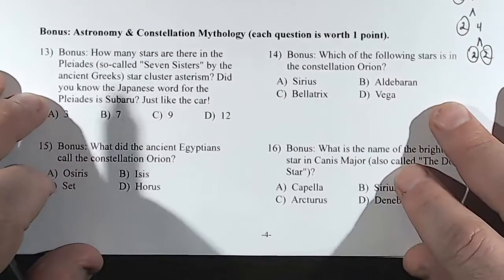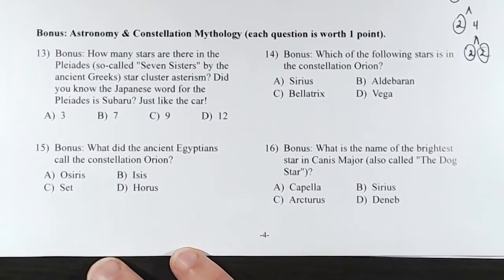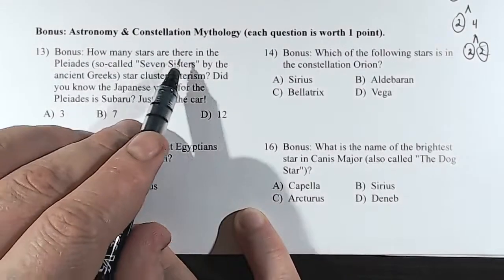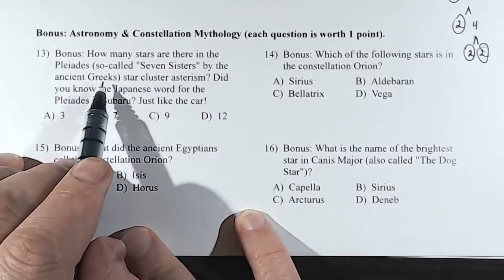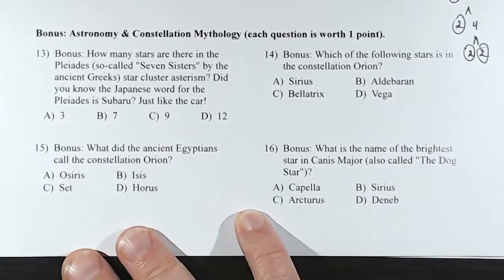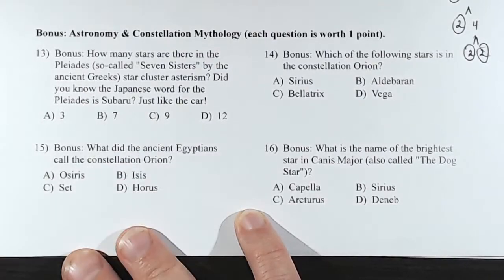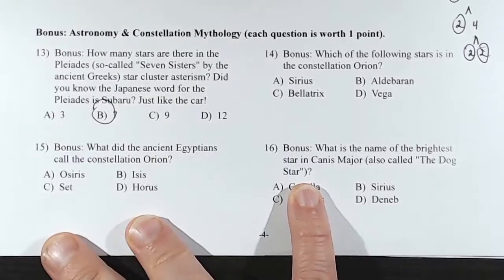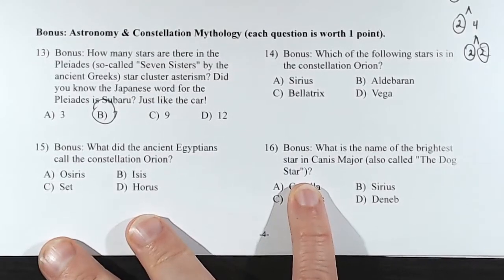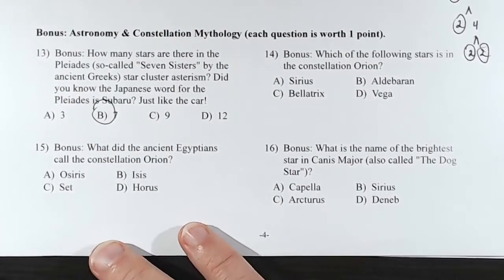All right, here's the bonus that we talked about in class, the astronomy stuff. How many stars are there in the Pleiades, the so-called seven sisters by the ancient Greeks? Star cluster asterism. Did you know the Japanese word for the Pleiades is Subaru, just like the car? Well, there are 7 stars in that star cluster. There's a lot more, but we only see 7, and we only recognize 7 in the mythology.